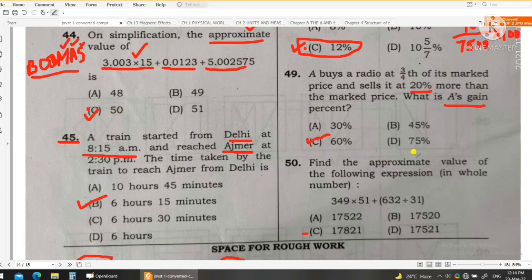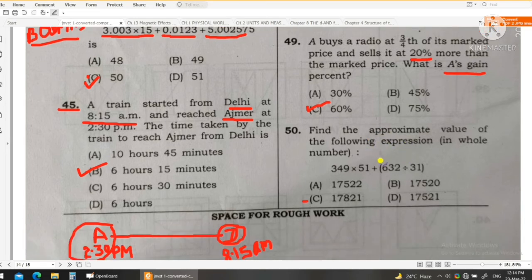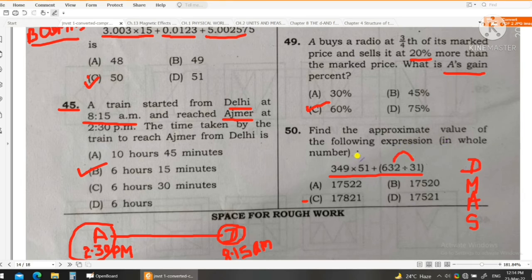Question number 50. Find the approximate value of the following expression in whole number. Whole number. Okay. So here again the main concept is BODMAS. So first of all you have to divide, then you have to multiply it, then you have to add, and lastly you have to subtract. So सबसे पहले हमें इन दोनों का डिवीजन करना होगा, और उसके बाद में इन दोनों का मल्टीप्लिकेशन करना होगा और उन दोनों वैल्यूज को आपको यहाँ पर ऐड करना है थर्ड स्टेप में. You will get the answer as option C.